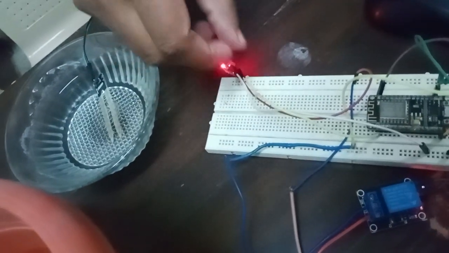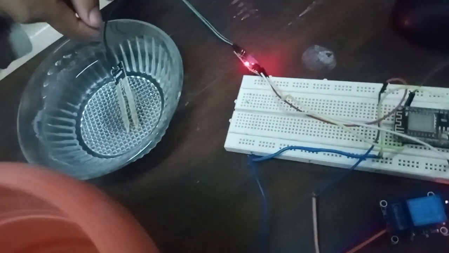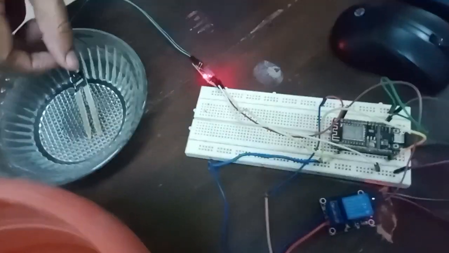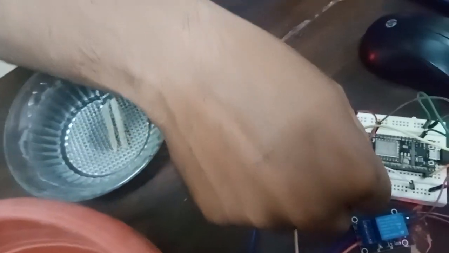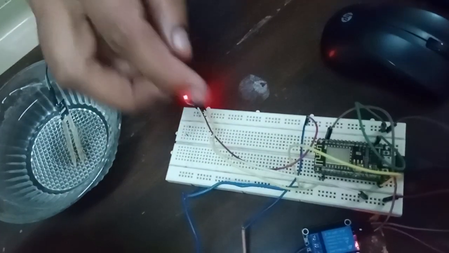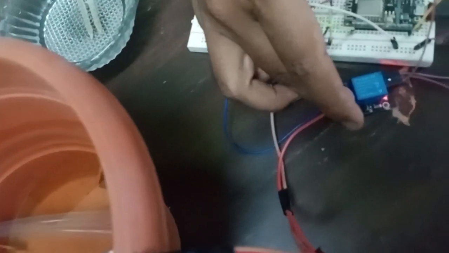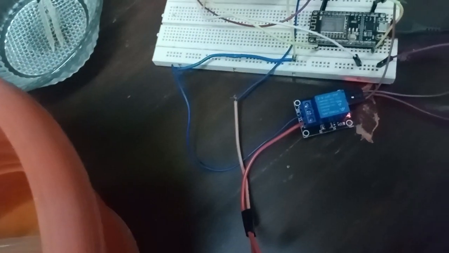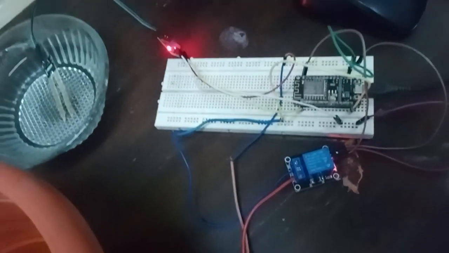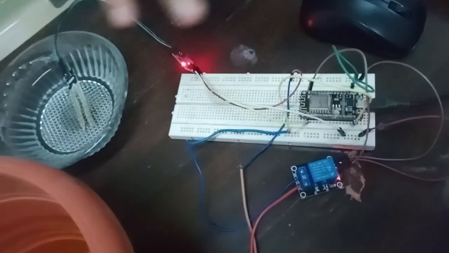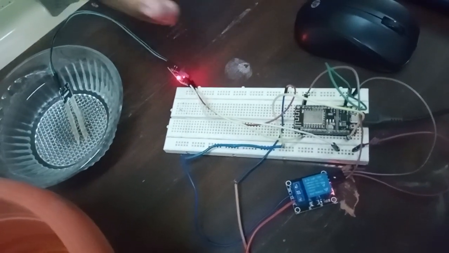And from here one pin of the connector, which is connected to the moisture sensor, is connected to the A0 pin, and from the relay pin it is connected to the D0. So this is the circuit connection in brief. I know it is a bit messy, but let us try to understand.